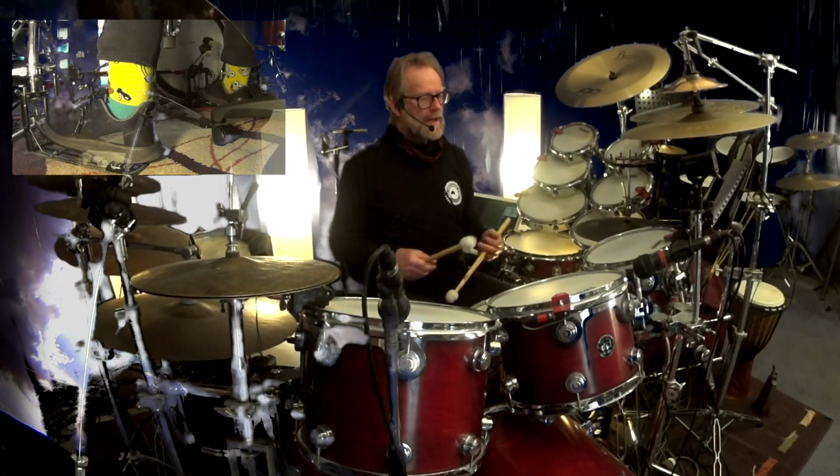Now, what I'll do is I'll pull back a little bit, and one of the main polyrhythms, actually probably the main one, is the 3 against 2 polyrhythm, which is often called the hemiola.